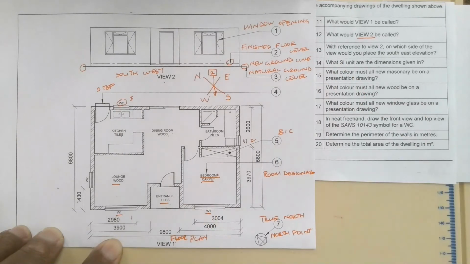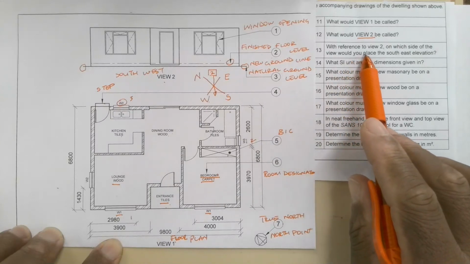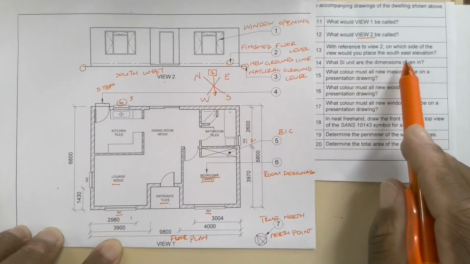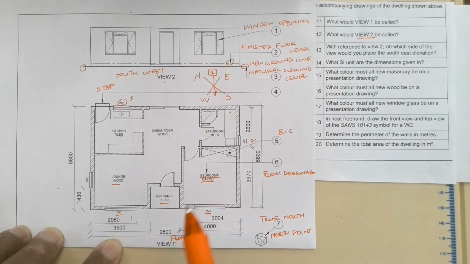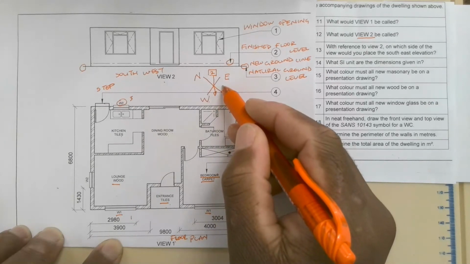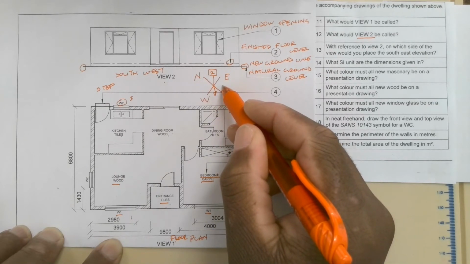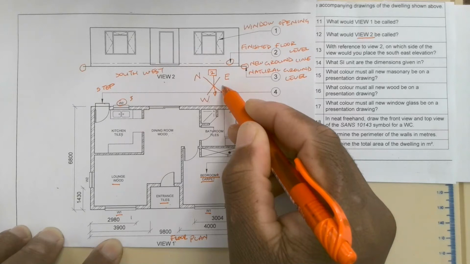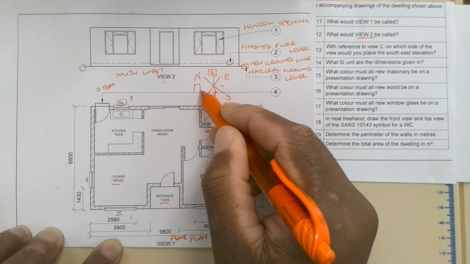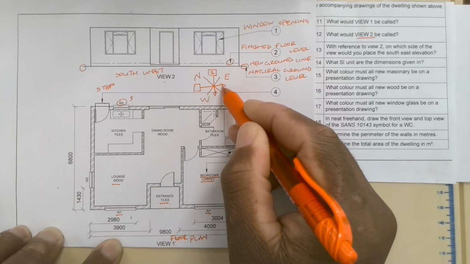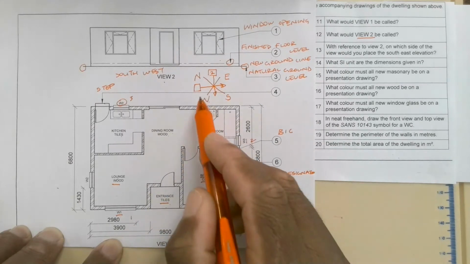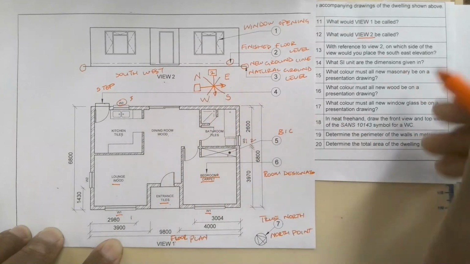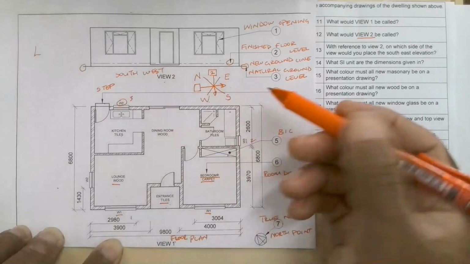Number 13. With reference to view 2, on which side of the view would you place the southeast elevation? Now, it must face that side. It must face southeast elevation. So for the view to face this direction, it means I can place it there. Then it's facing southeast. So where will I place this? Left or right? It will be placed on the left hand side, this way.